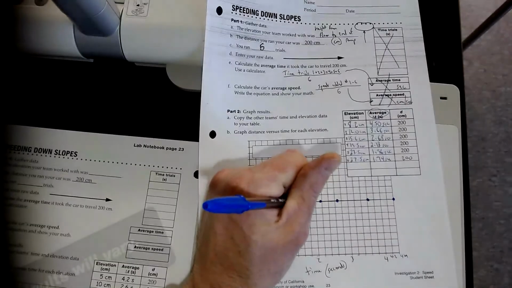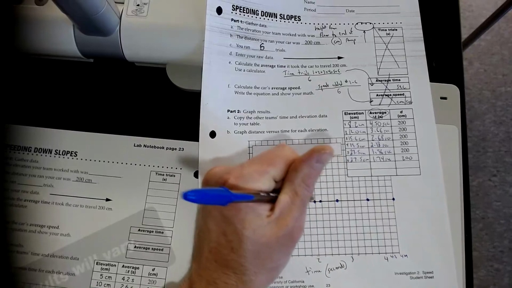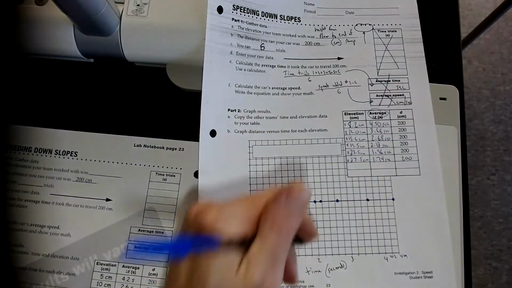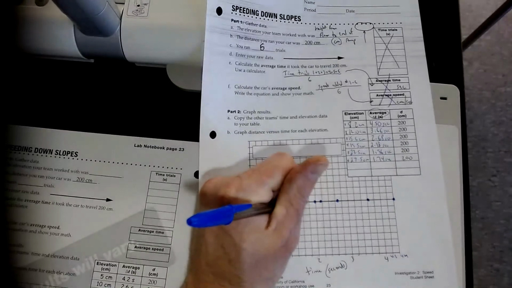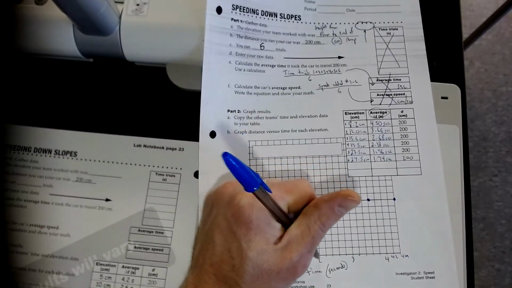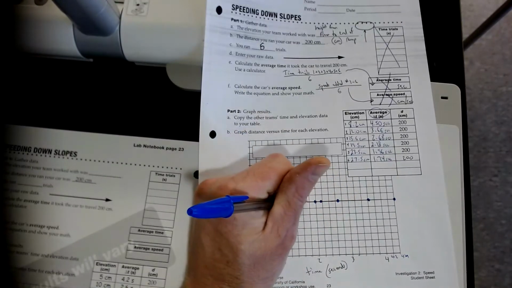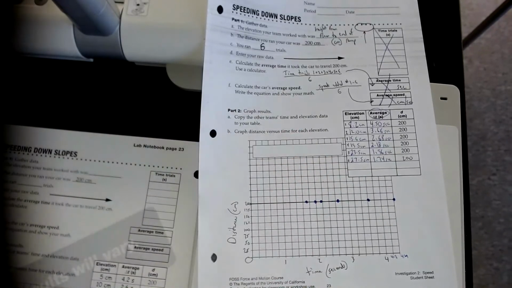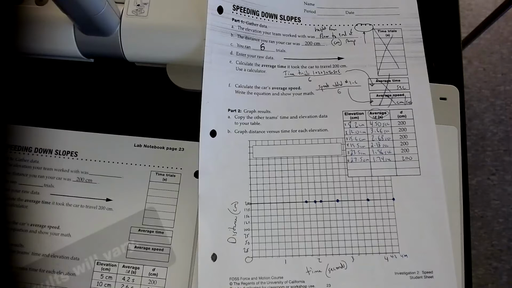1.96, we'll just say that that's going to be on the 2 line. So I put a dot there. And then 1.74, that's going to be just a little bit further down. Here's 2, here's 1.8. So I'm going to say it's between 1.8 and 1.6, and I'll put a dot. Okay? So there are my 6 dots that represent the average times for each one of my trials.